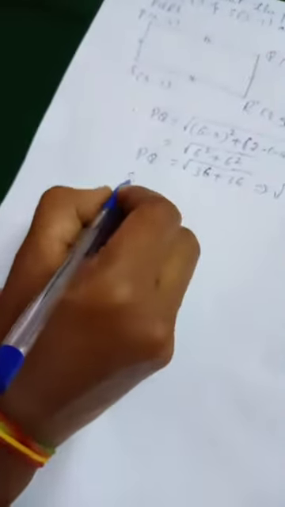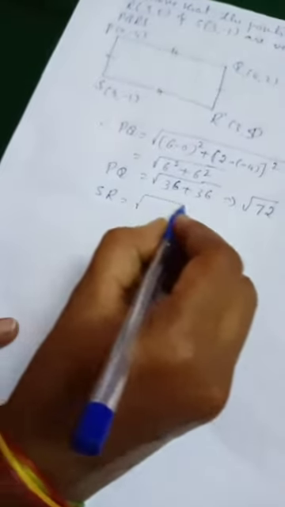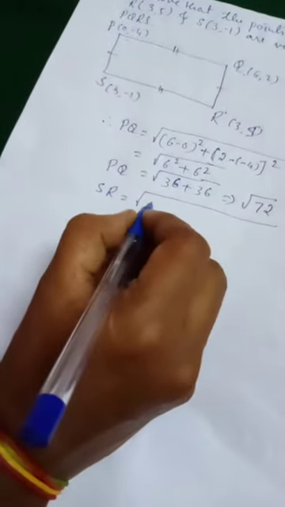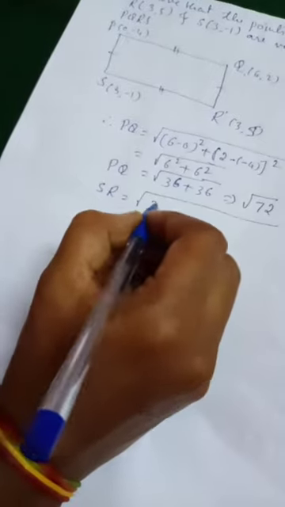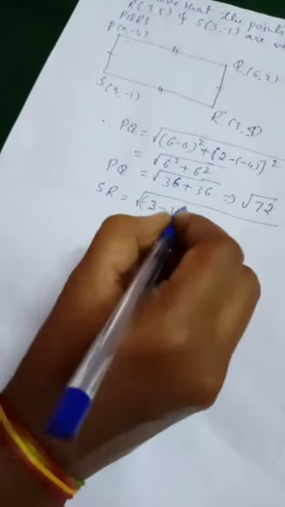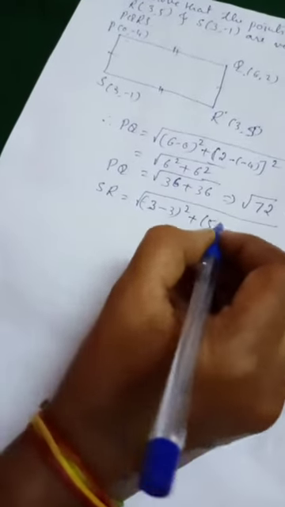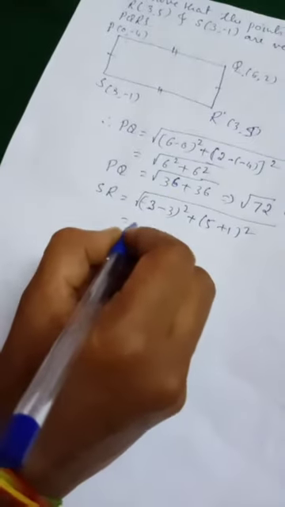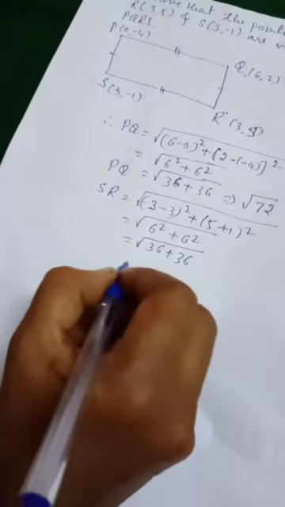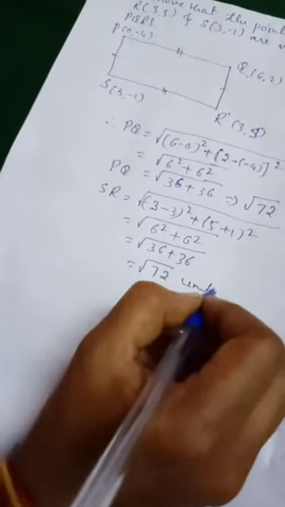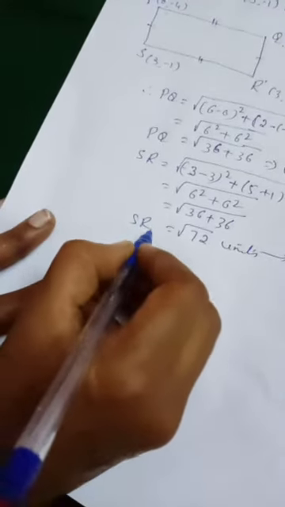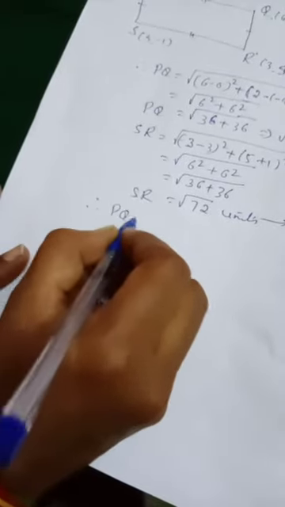Now let us see SR. That is 3 minus 3 squared plus 5 minus (-1) squared, nothing but 6 squared, which is also the same: 36 plus 36 is equal to root of 72 units. So this is SR. Therefore PQ is equal to SR here.